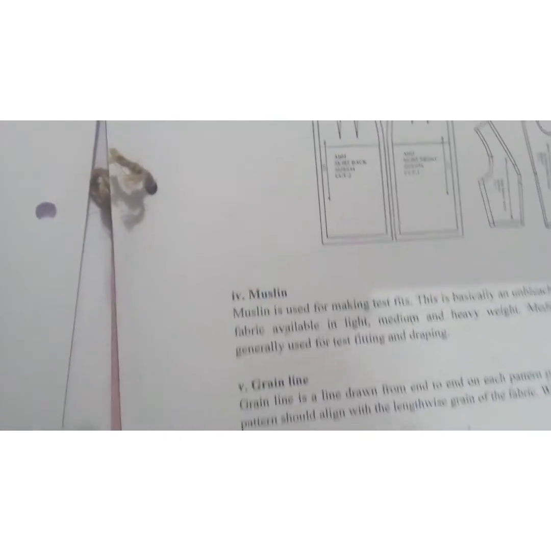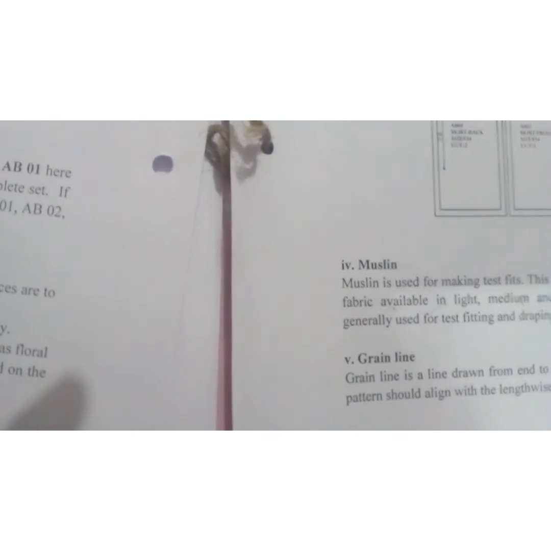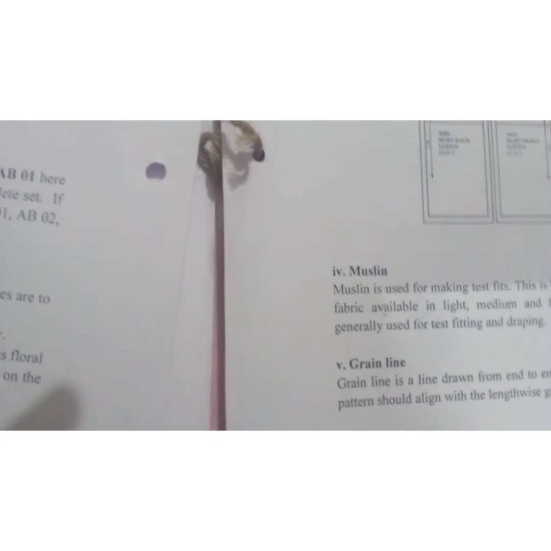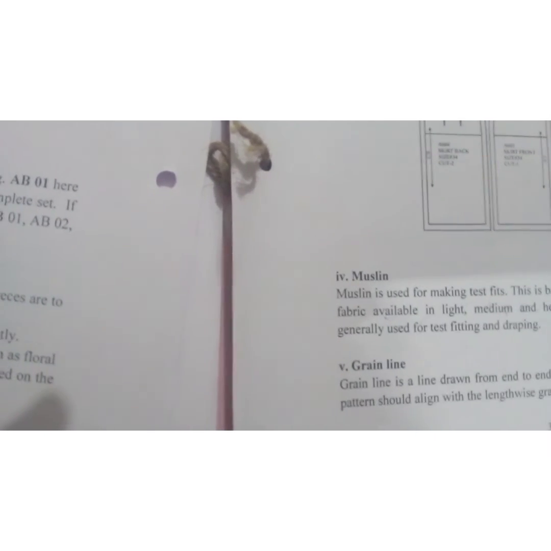Okay. And what is the grain line? Page number 37. Grain line is a line drawn from end to end on each pattern piece to indicate how the pattern should go with the lengthwise grain of the fabric. So again I'll show you, this is the grain line.